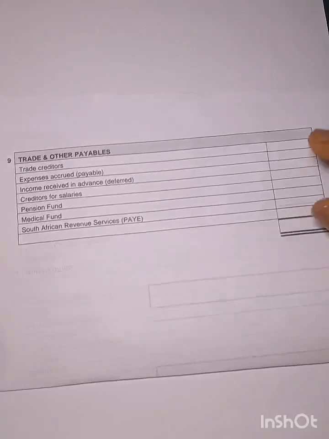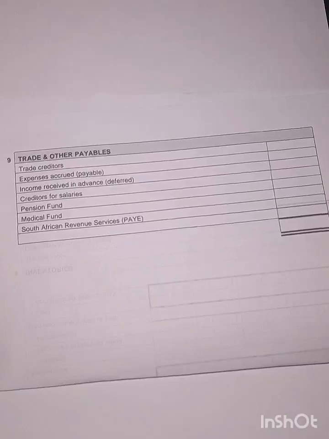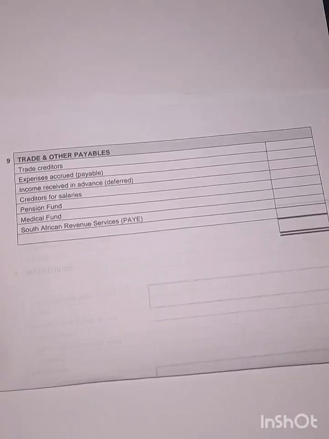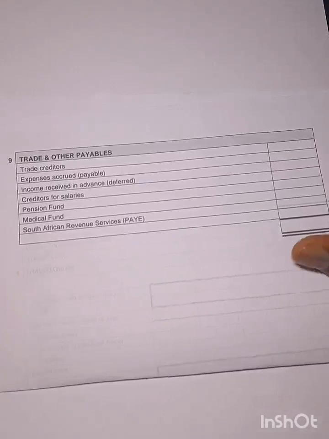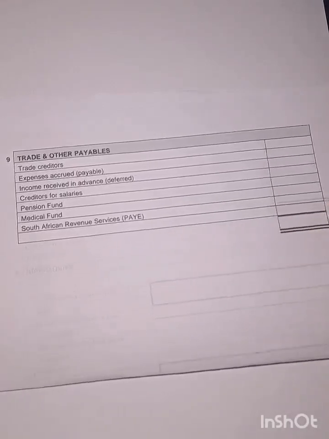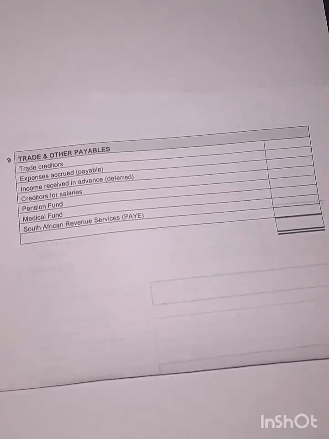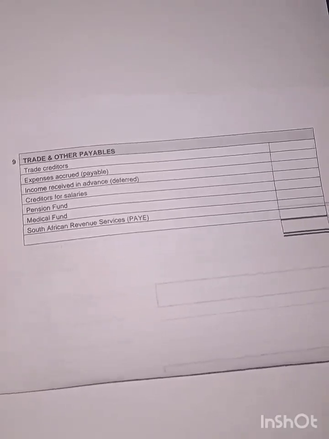The pension fund organization come and collect it from the business. And then we have the medical fund. That's why even the employer and employee contribute, so that the employee can benefit in terms of injuries or sickness from the medical aid. And then we also have the SARS, or the pay as you earn. Every employee who's working must pay this tax. So it means the business must collect it on behalf of SARS, and then the SARS will come and collect it from the business. Okay.